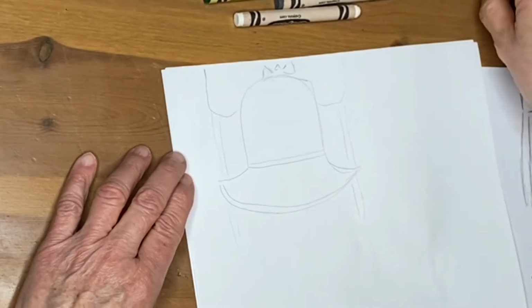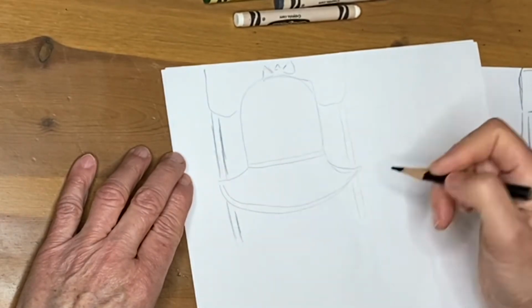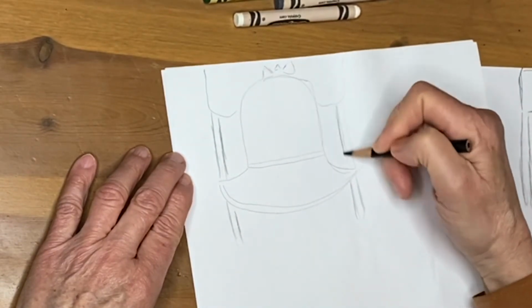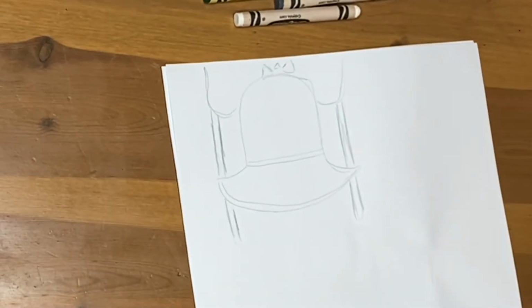And I outlined this in my dark pencil. And then color it gray, as you can see.